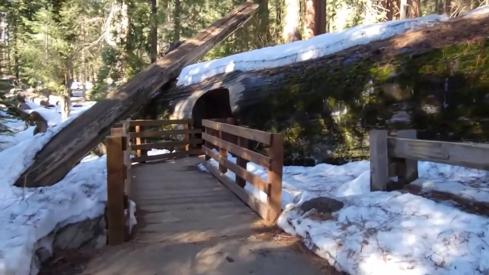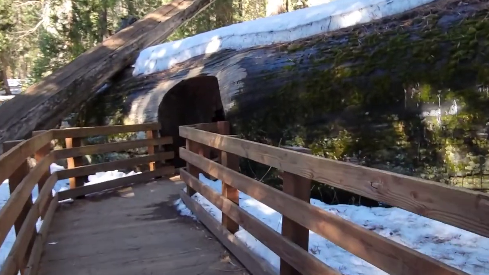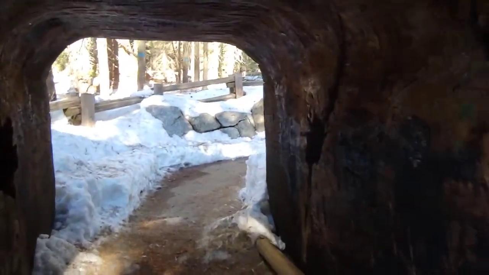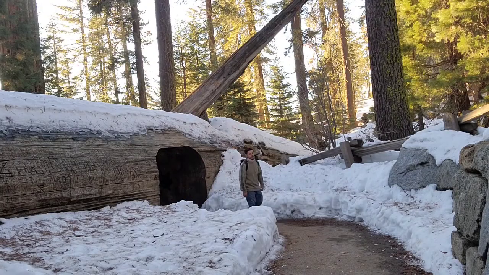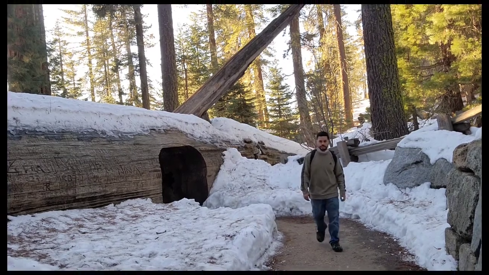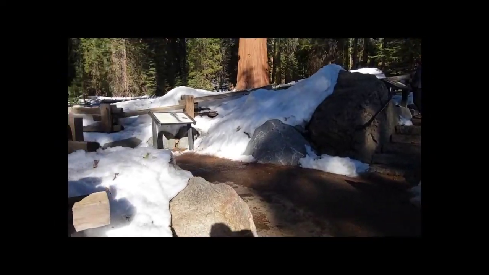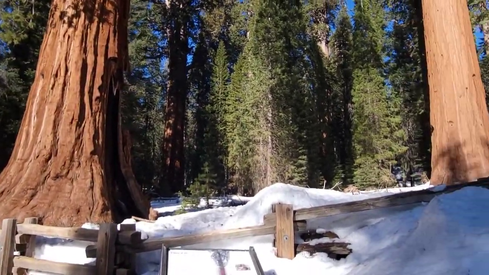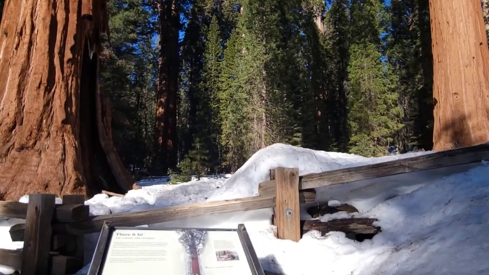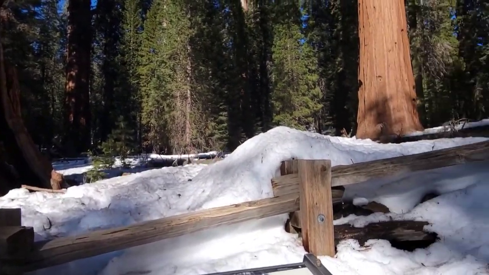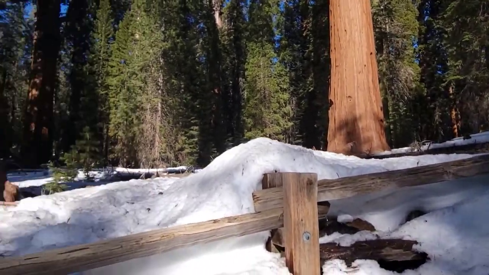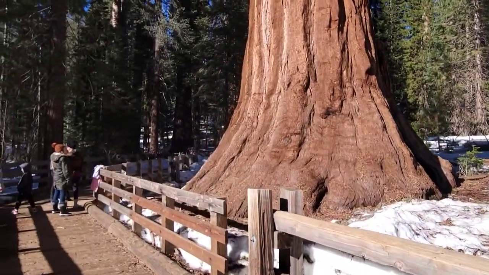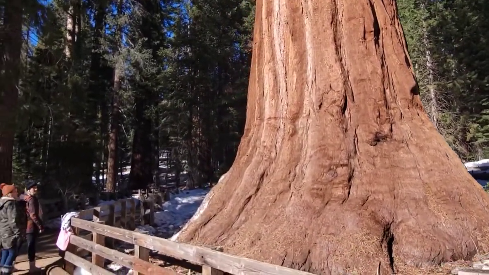We're just gonna go through this little tunnel right here, which is pretty cool, which is just a tree that fell over and they carved it into a tunnel, obviously you could see. And right now there's a lot of snow packed in from the storm they had a while back. And there's a pamphlet right there that just talks a little bit about the trees and what gives them their size and stuff. So we're gonna head over to the General Sherman.